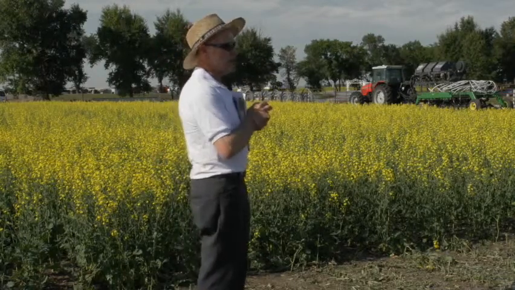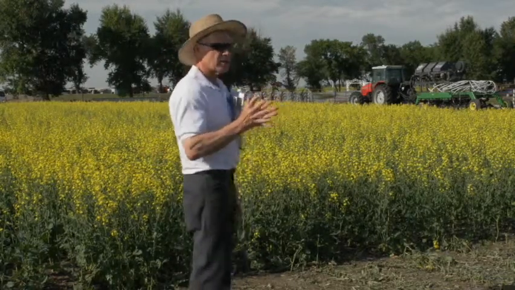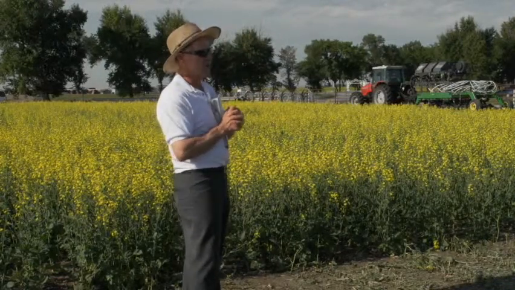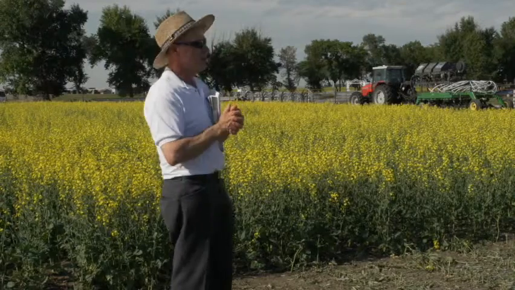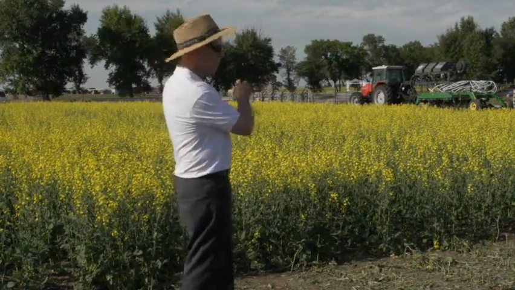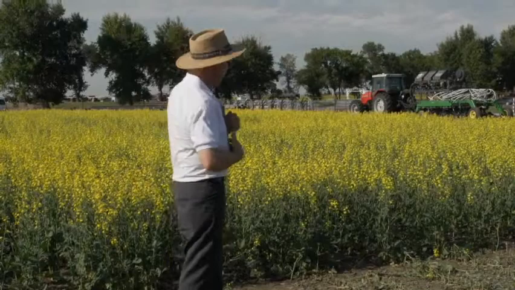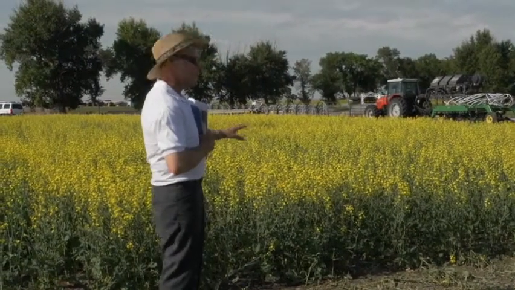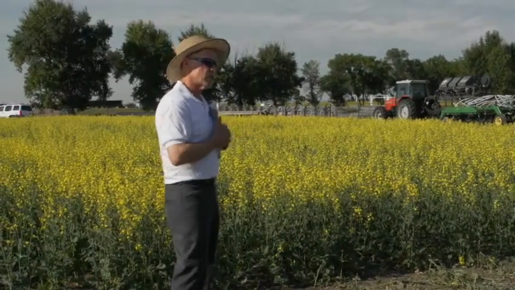And Farming Smarter has had a large field trial looking at Contans and another biological fungicide called Serenade, which is a bacterium, but it's used as a foliar spray. Those foliar sprays are usually put on at 20 to 30% bloom, up to 50% bloom.